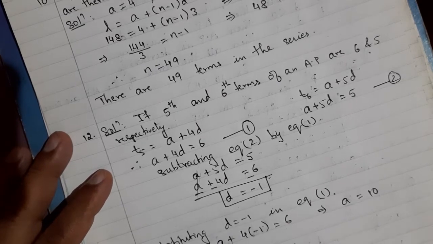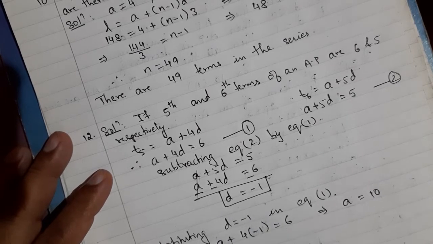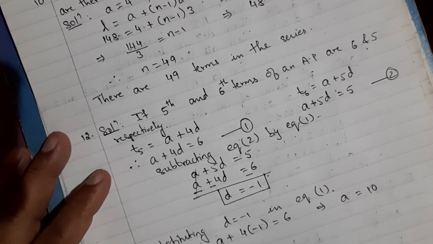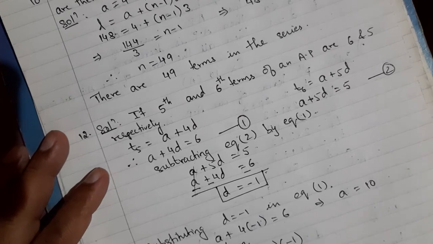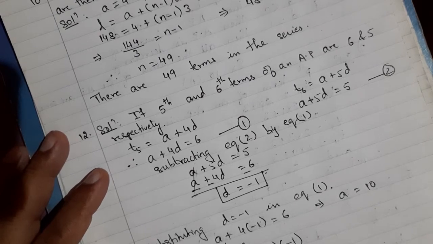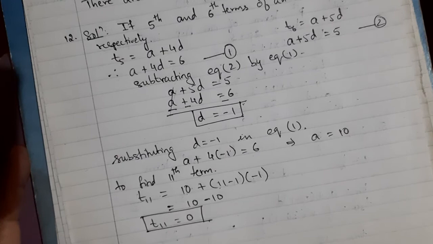To find the 11th term, T11 is equal to A, you have 10, plus 11 minus 1, D you have minus 1. So what we get? 10 minus 10. So the 11th term we have 0. This is the answer.